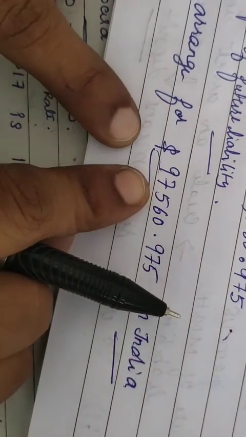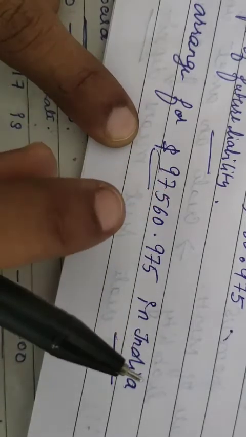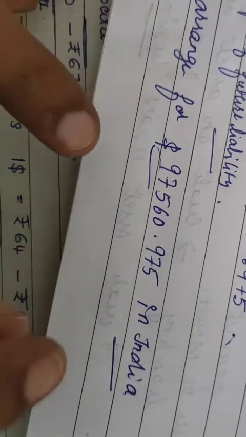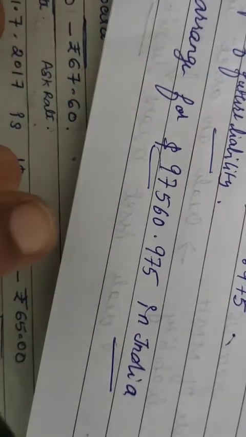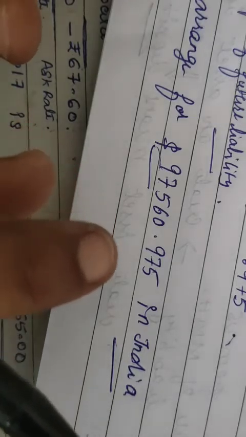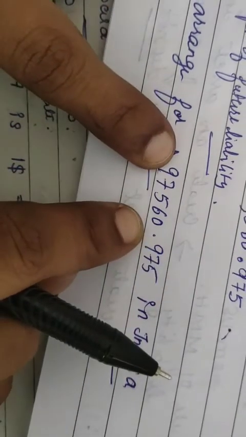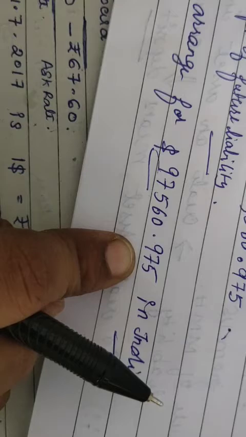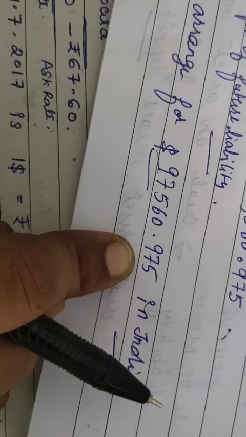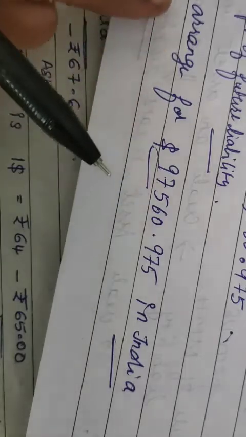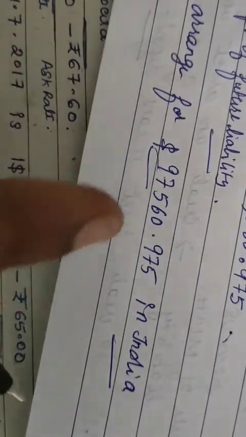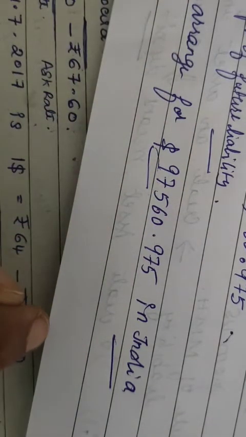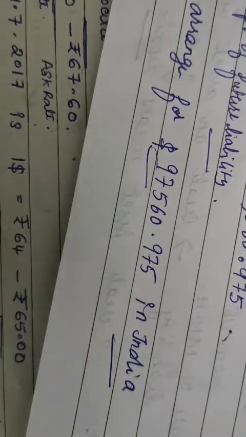To get this much dollar, how much rupee you have to pay to the Indian bank? Arranging here means we have to buy the dollars after giving Indian rupee. So you have to buy today.